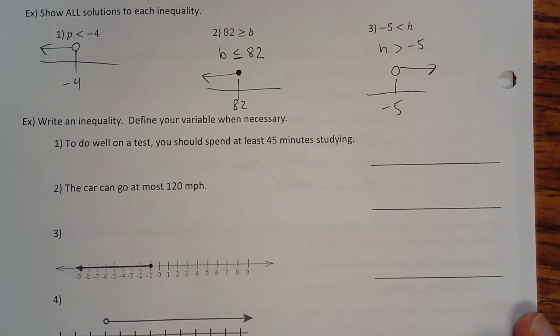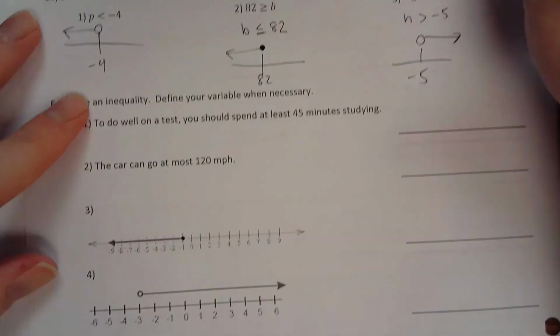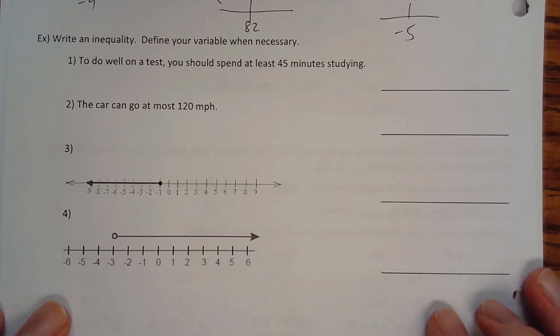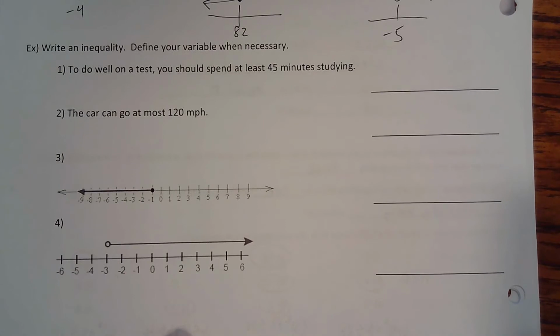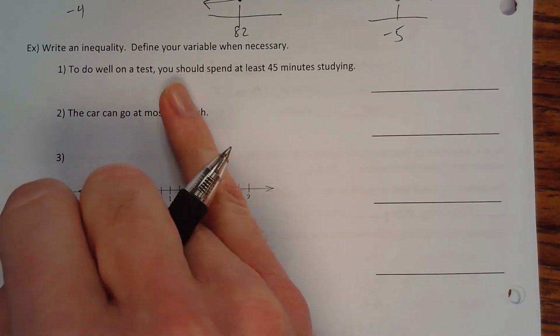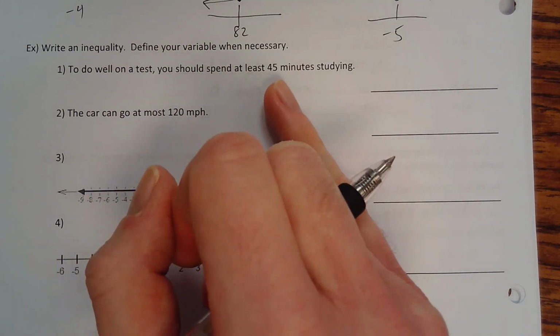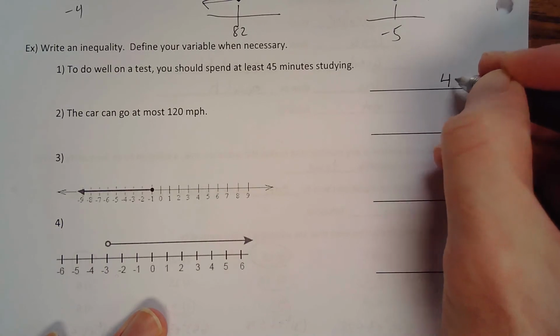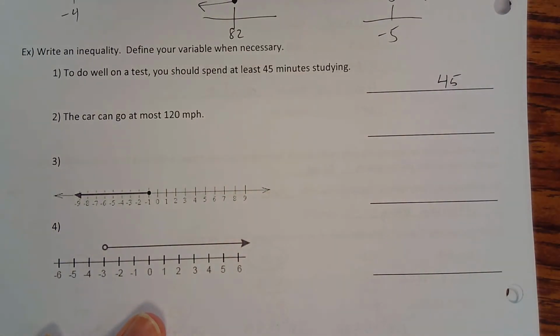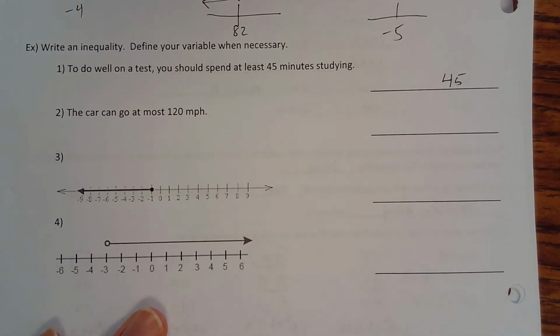Now we're going to translate a sentence into an inequality. That's where some people get stumped when we put words to it, but just remember, go slow and think about it, and when you're done, check it, see if it makes sense. To do well on a test, you should spend at least 45 minutes. So 45 minutes is the breaking point, the number of interest. If I need to spend at least 45, are we saying more than 45, or are we saying less than 45? If I say at least, I mean more than 45.